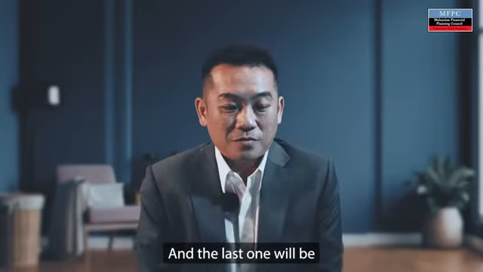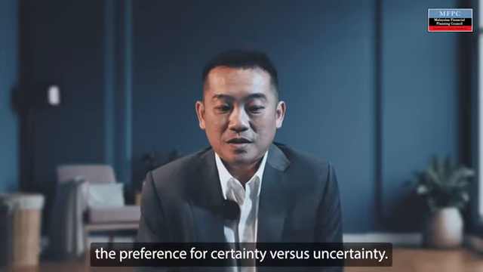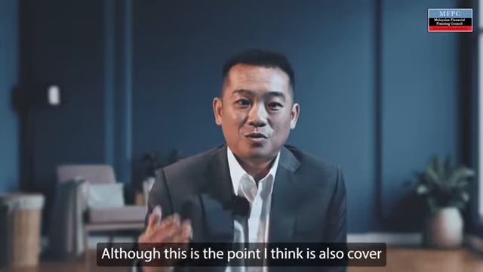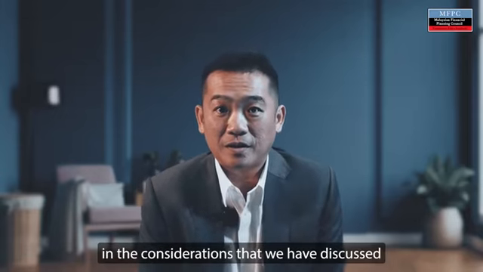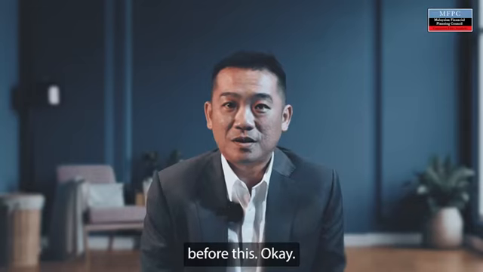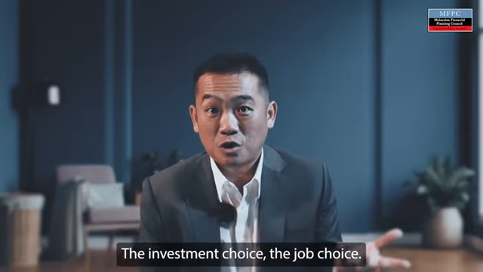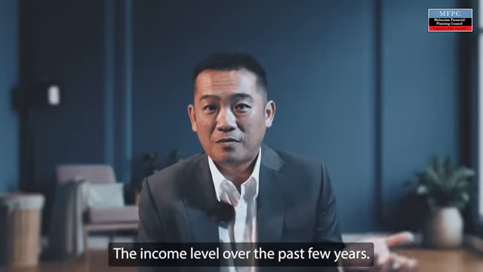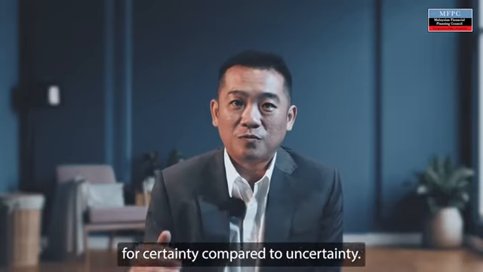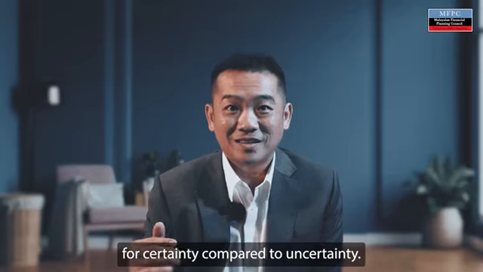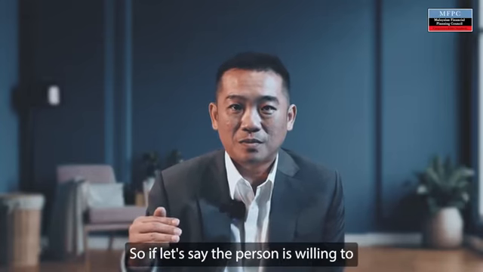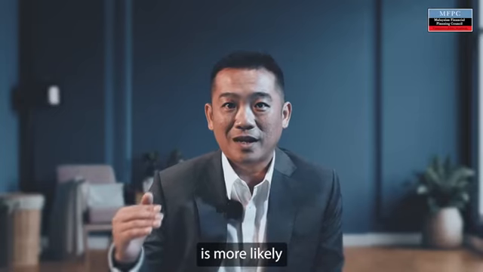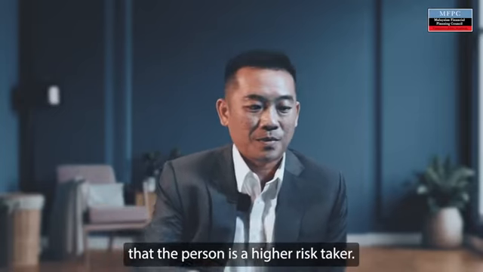Okay, and the last one will be the preference for certainty versus uncertainty. Although this is a point, I think it's also covered in the considerations that we have discussed before this: the investment choice, the job choice, the income level over the past few years. So the risk-averse people will try to go for certainty compared to uncertainty. If a person is willing to face more uncertainties, it's more likely that the person is a higher risk taker.